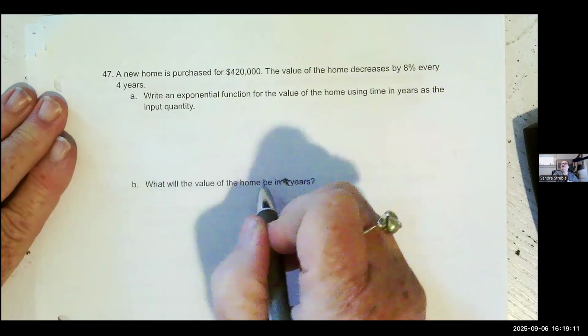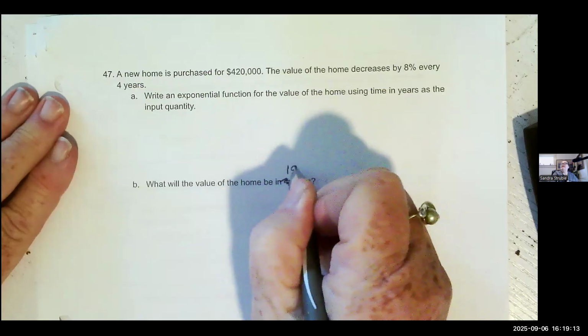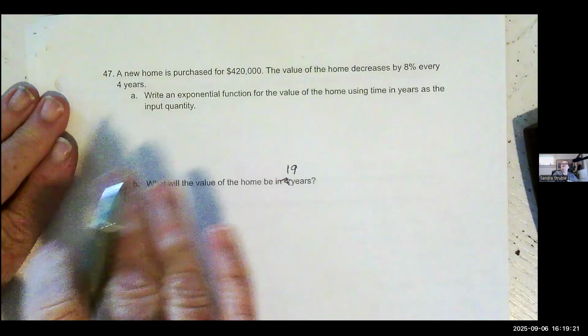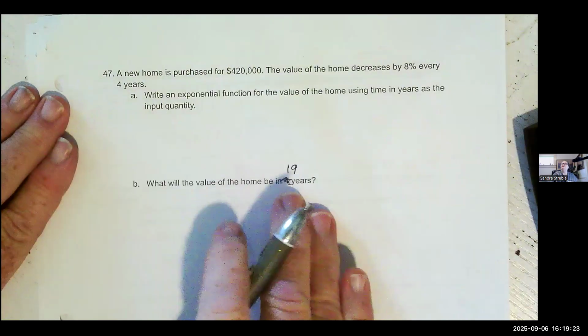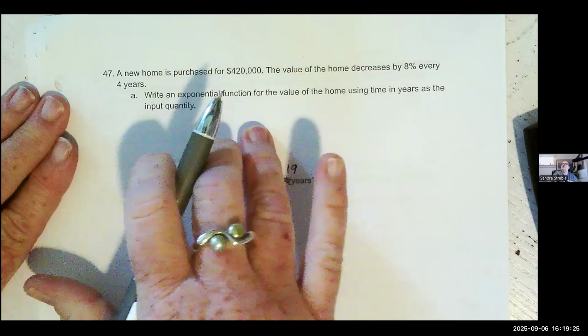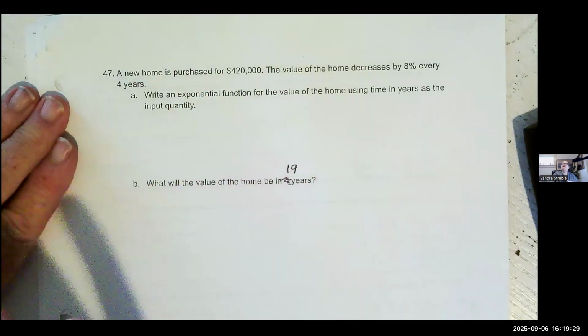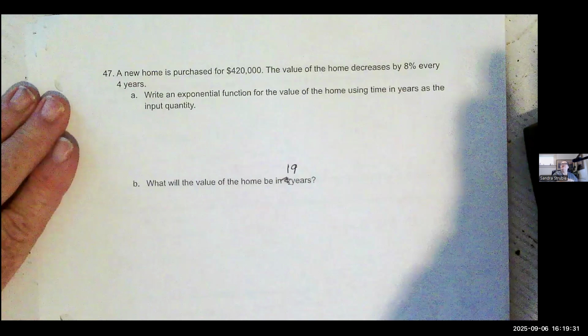I want the value of the home in 19 years. Let's just do it. It doesn't divide evenly to a 1, which I don't know what's going on there. So let's go ahead and do this based on 19 years. If you want to do the exponential part, come back and check yourself and then do this one. That's cool. But just please pause the video, do this one yourself, and come back and see how you did.